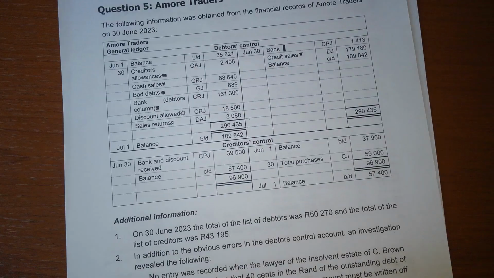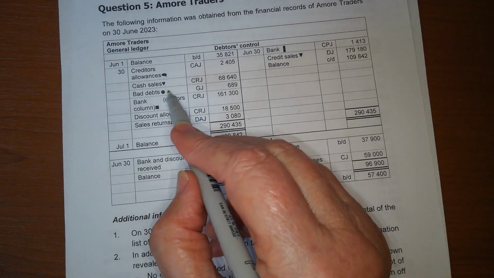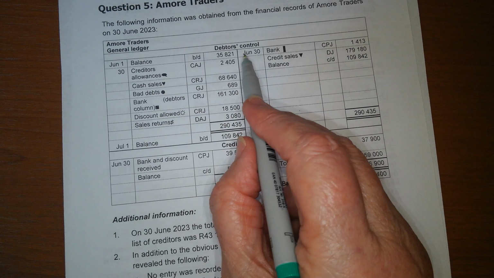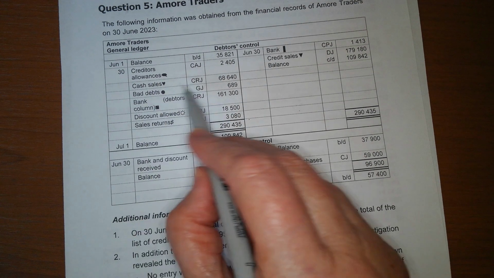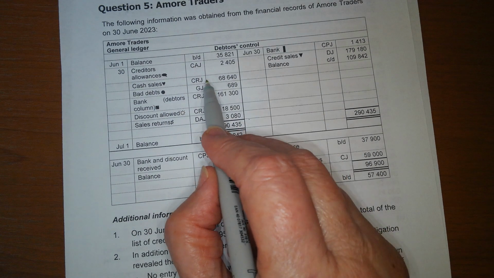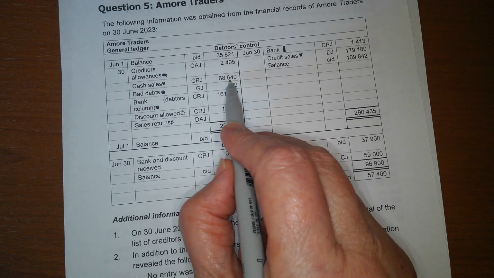245. Okay, this next one is cash sales. Cash sales is not in the debtors control. This must be posted to the bank account, so this must not go in here at all.